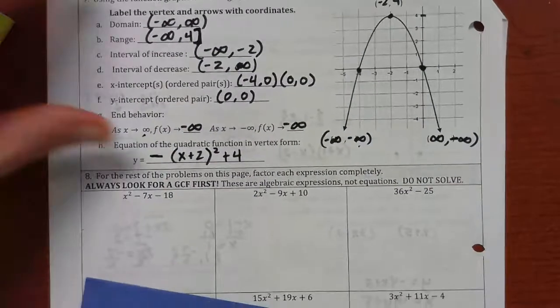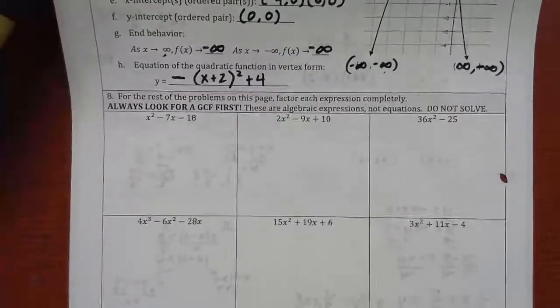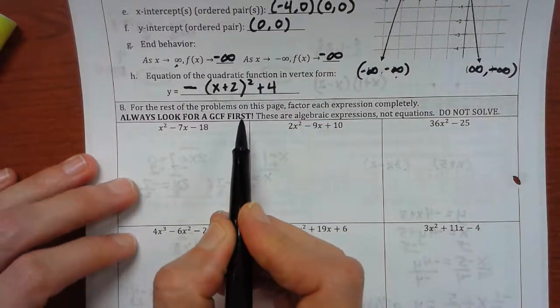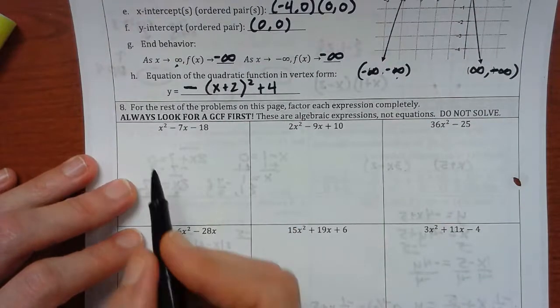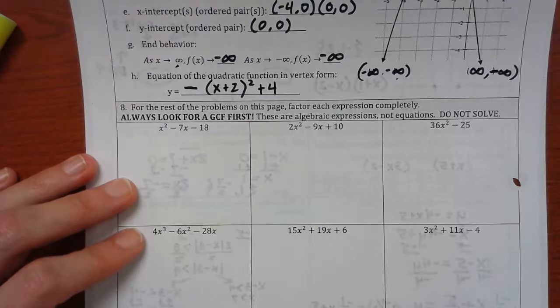Okay. And now for some factoring. When we factor, all of these problems, you always want to look for GCF first, and then we'll make the x and do the factoring. I'm going to do all these problems with the magic x method, but that doesn't mean that you can't use your box method to do the same problems.